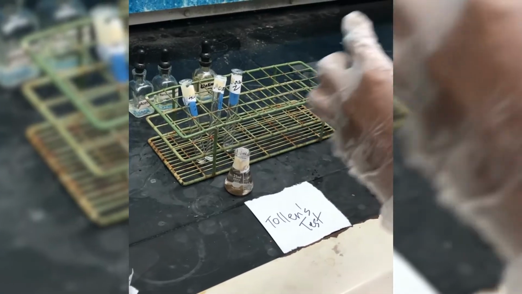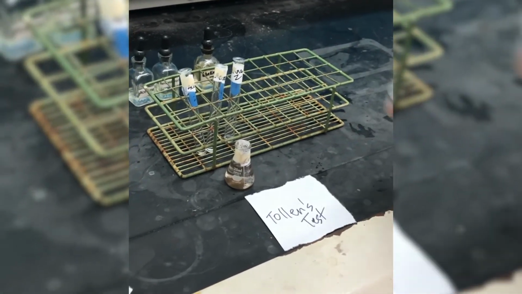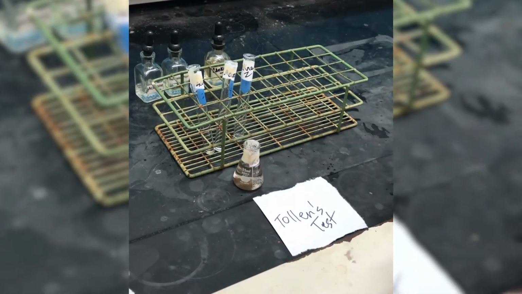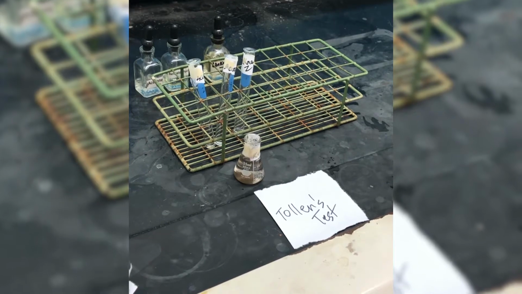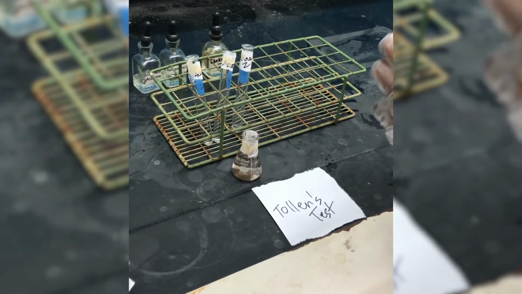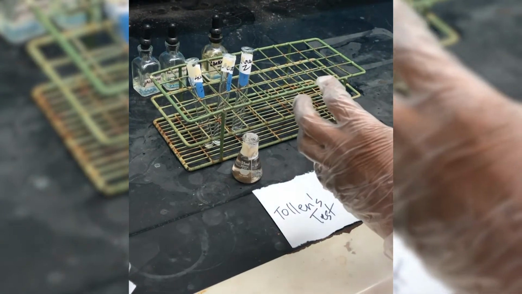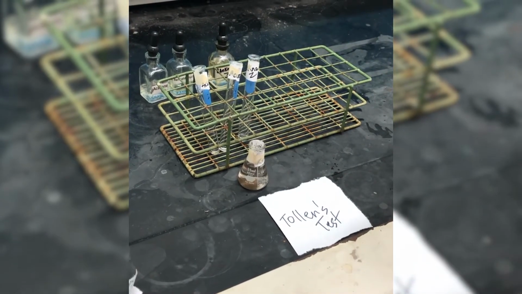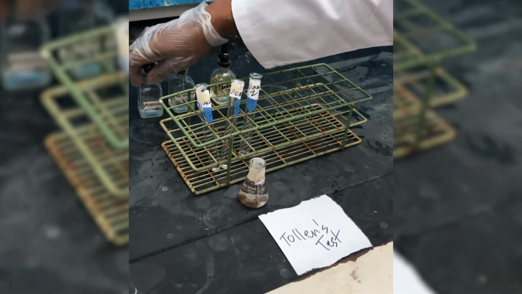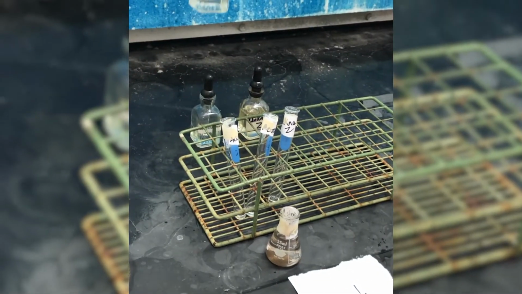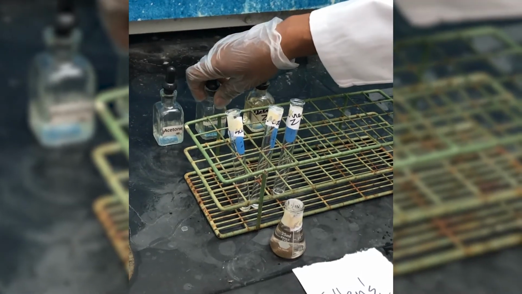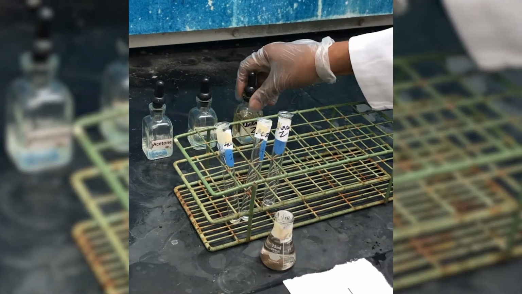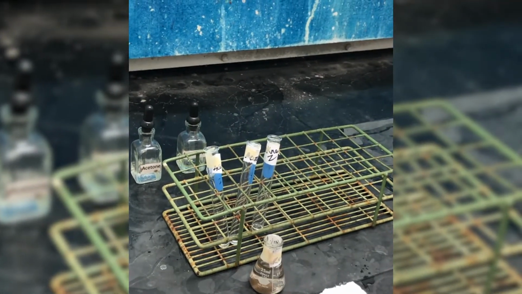Our second test with respect to functional group lab is what is called the Tollens Test. The Tollens Test is used to distinguish whether you have a ketone or an aldehyde. Our known ketone is acetone. Our known aldehyde is benzaldehyde. And then we have an unknown, labeled unknown Z.